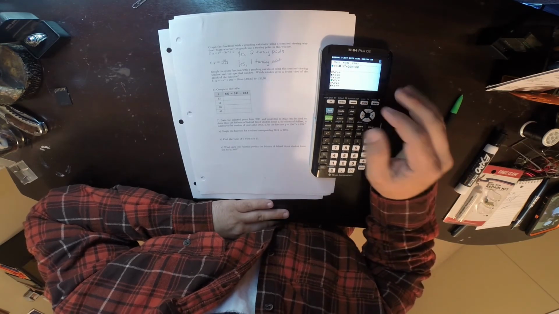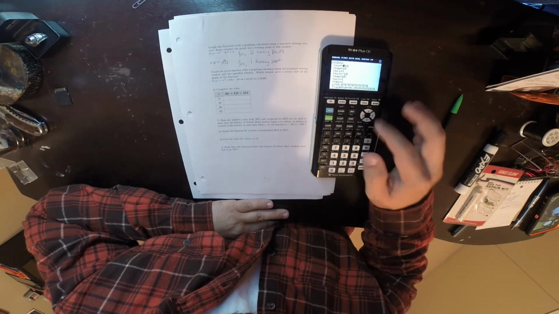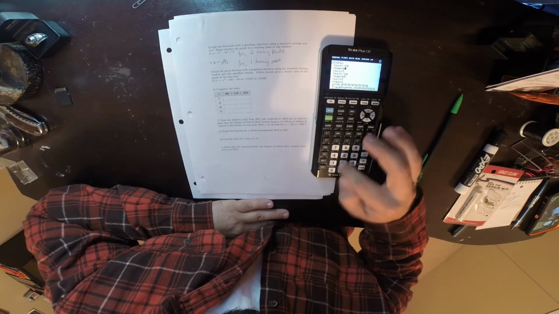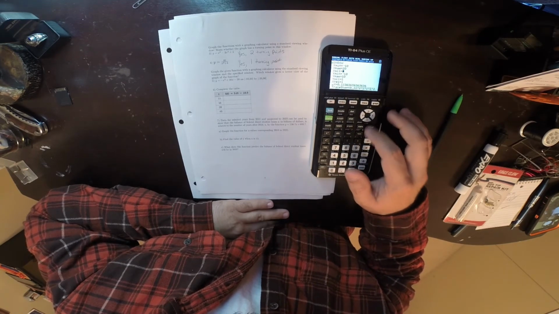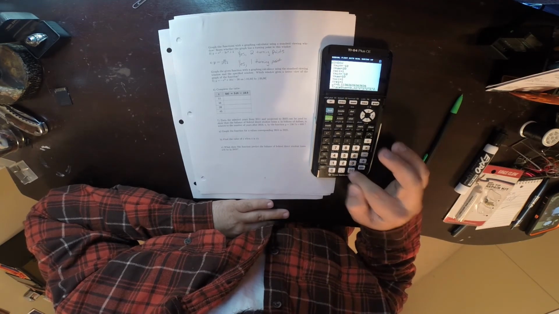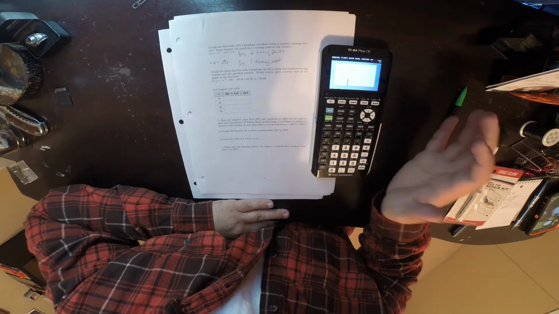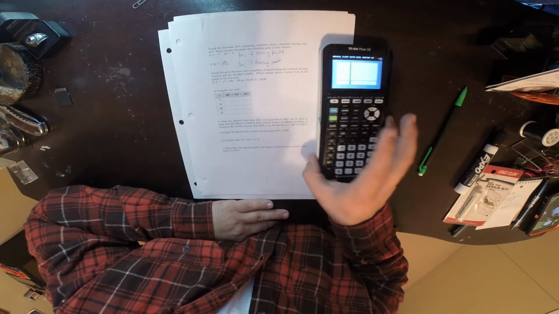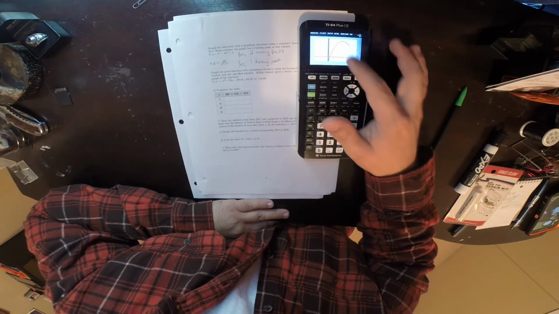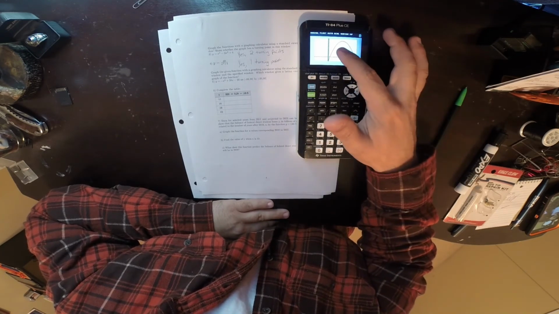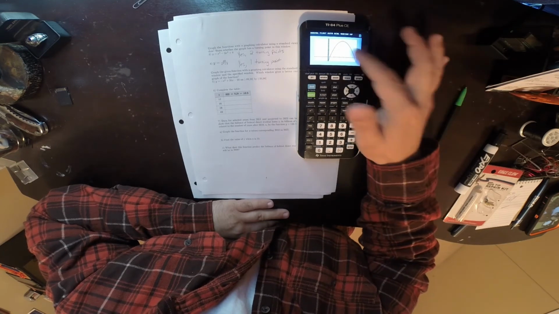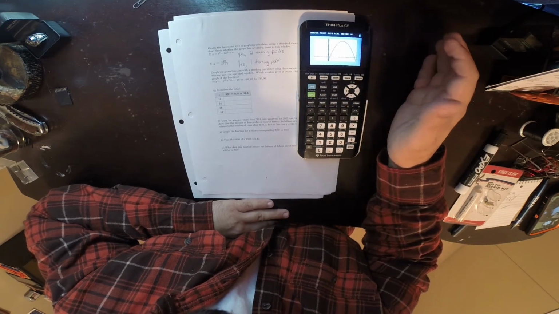And it says that we need to graph it on the window negative 10 to 20, and on the y, negative 20 to 90. Now if we graph it like that, we see that we have a maximum. So we see that we have at least one turning point here, and it is a maximum.